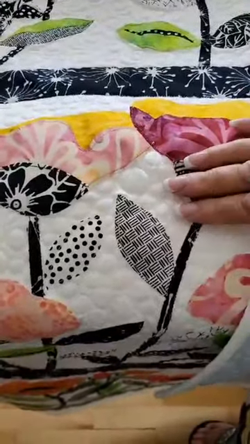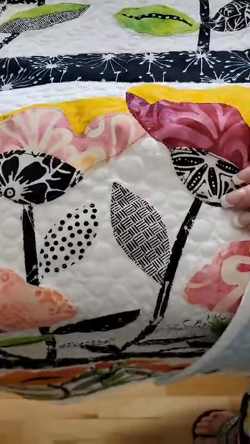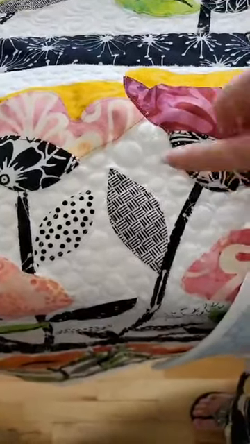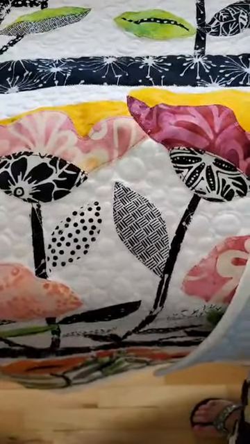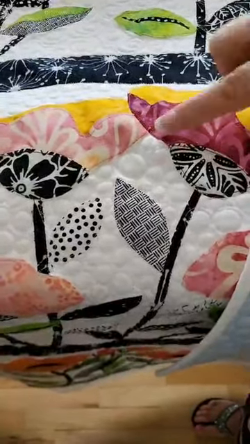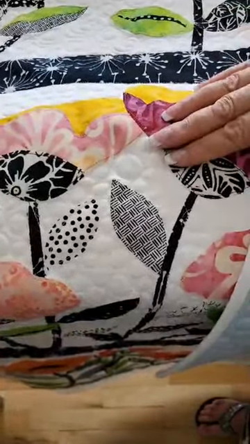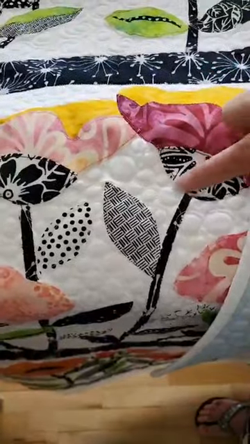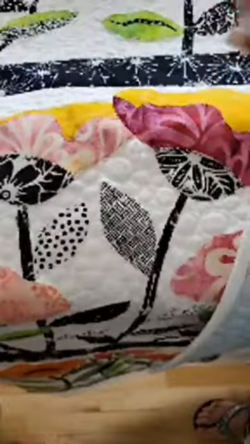So one thing you can do is you can open up your window of possibilities saying, do they have to be perfectly round, or am I okay if they're just a little bit off while I'm gaining my skill as a quilter?